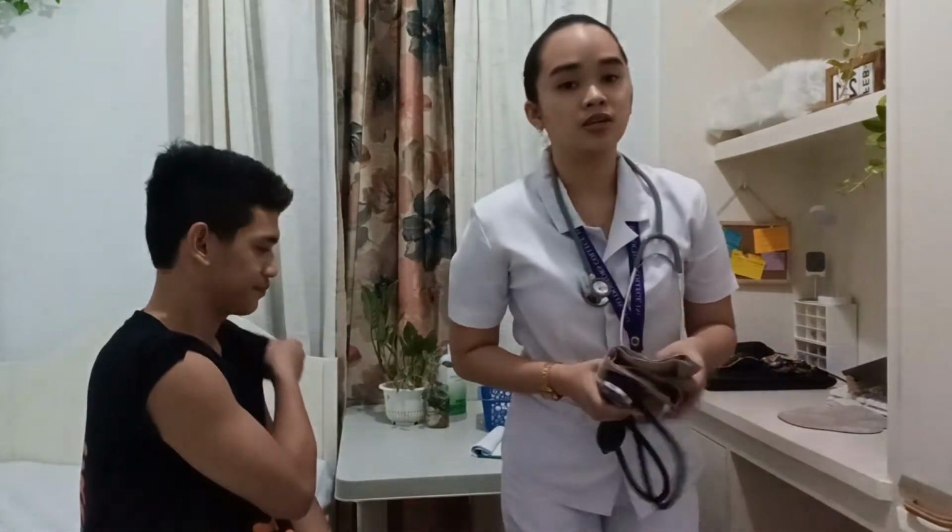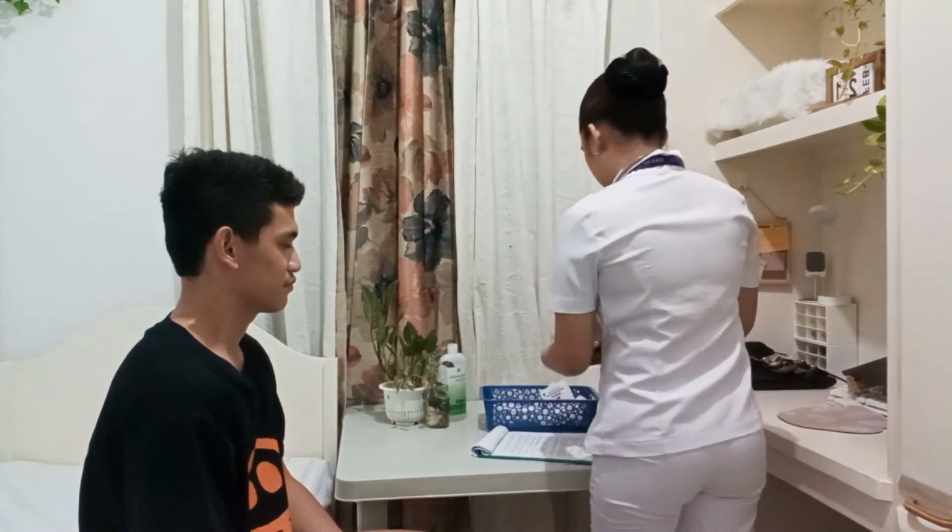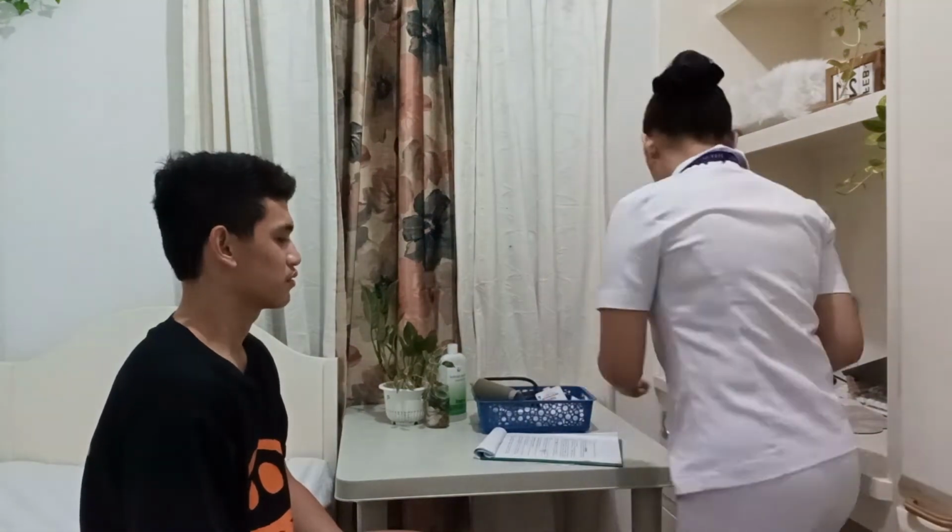Now that I'm done assessing the blood pressure of my patient, I'm going to disinfect the sphygmomanometer and also my stethoscope to avoid cross-contamination. Now that I'm done disinfecting, I'm going to do hand washing, and also I'm going to record or document the blood pressure of my patient in his monitoring sheet.